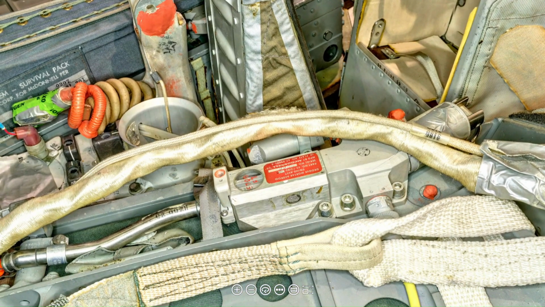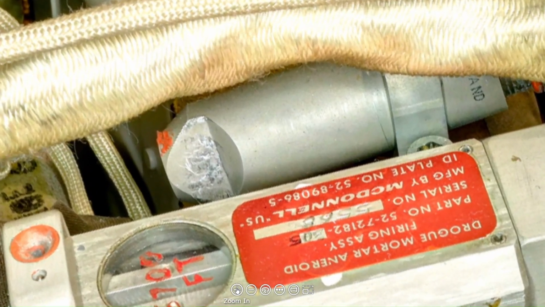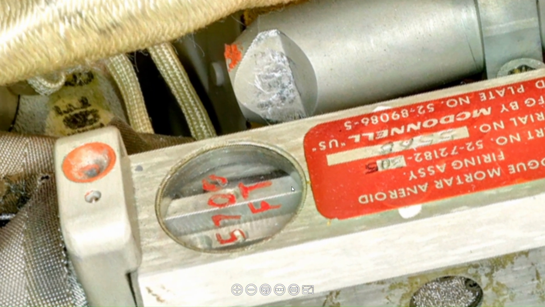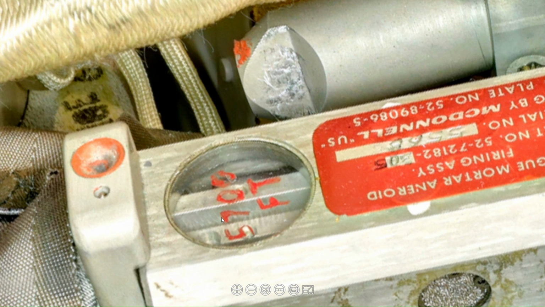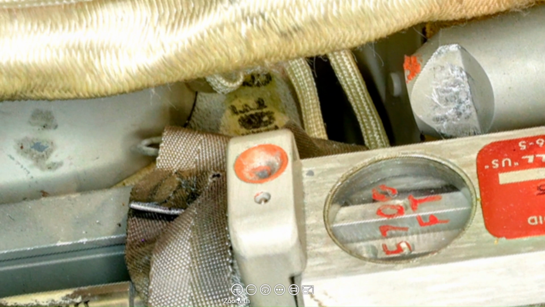This is about what you saw before. This is how close we can get on any part of the spacecraft. So this is the drogue mortar area firing assembly, and you can see the serial number. You can get that close. You can get even closer. You can even see scratches and paint this close up. So this is the zoom function on the Spacecraft Interactive Virtual Reality tour of the Gemini 7 spacecraft.